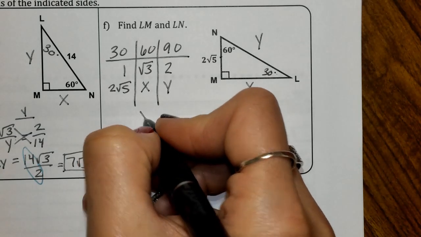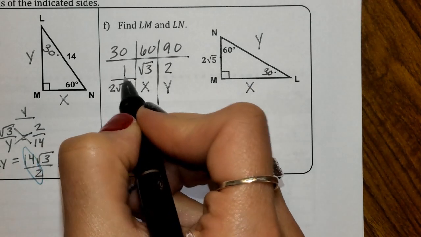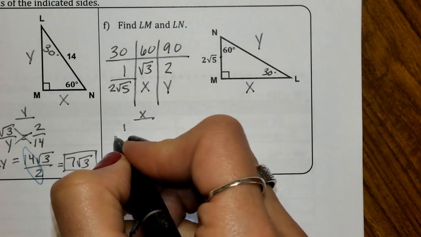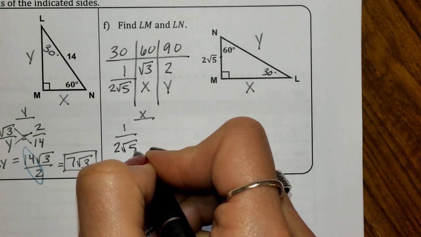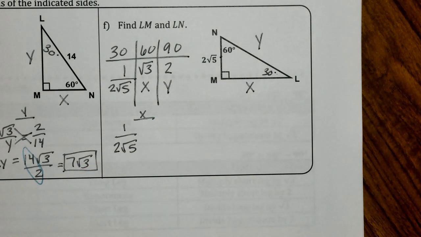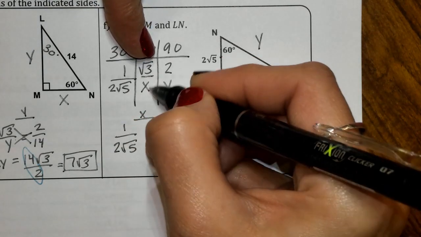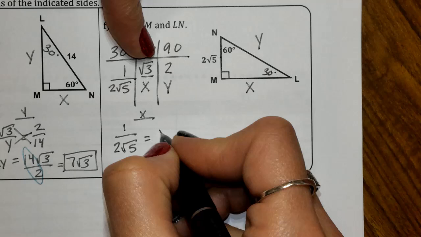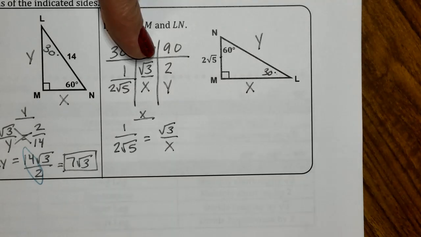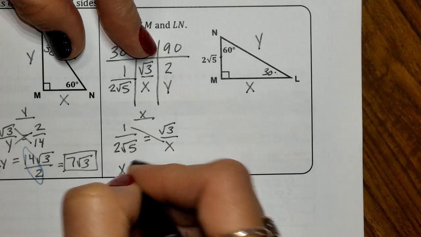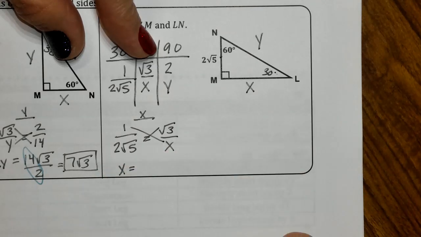Okay, let's go ahead and solve for x. We're going to have 1 over 2 square root of 5. We're going to use that one on both of these because it's the one where we have a number in both the numerator and denominator. Then for x, it's going to be the square root of 3 over x. All right, cross products. This is just going to give us x. Our other cross product, again, we're going to do apples with apples, oranges with oranges. We're going to have to multiply.